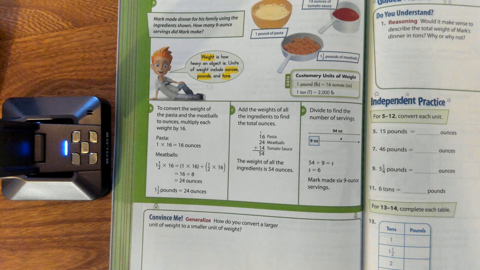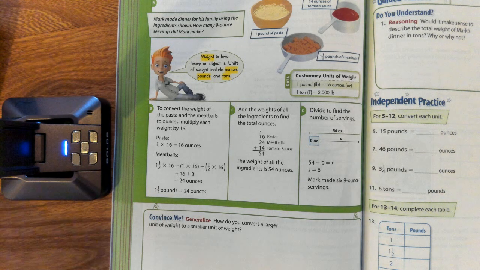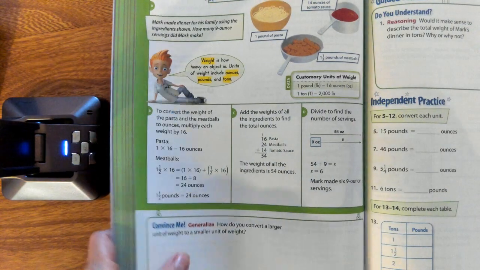So why don't we go to the next page on 693, and we're going to try a few more problems together.